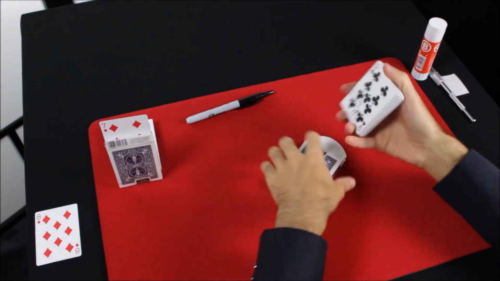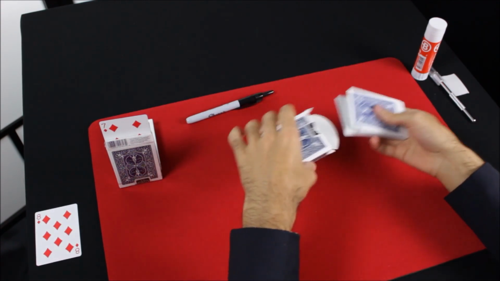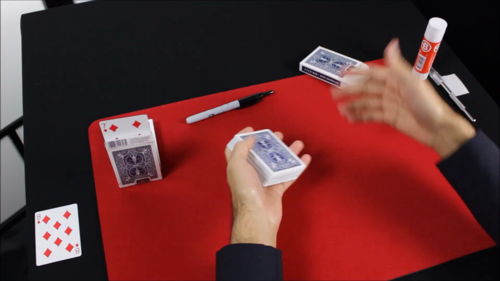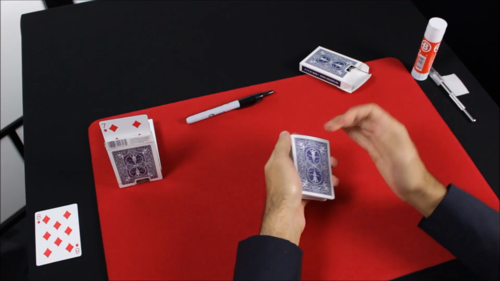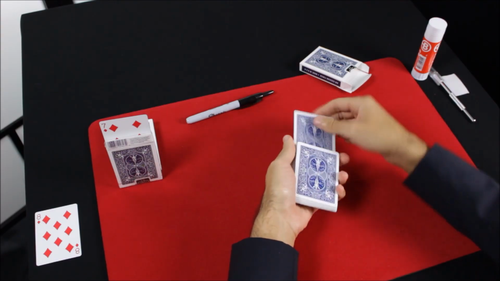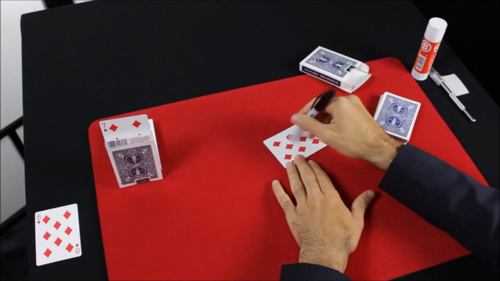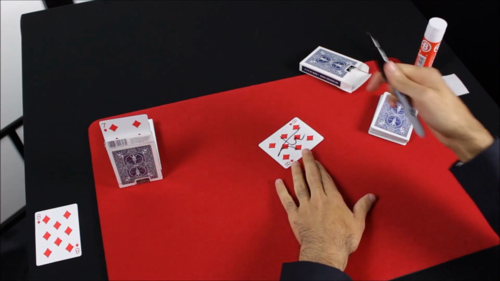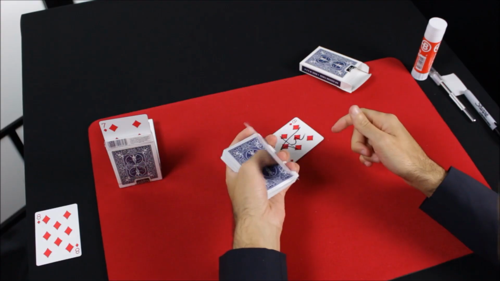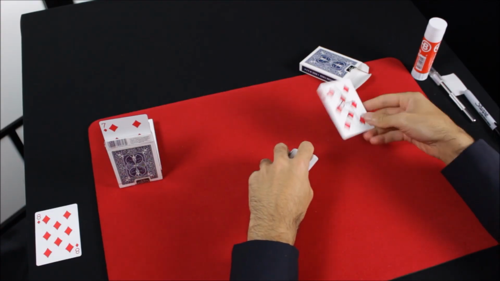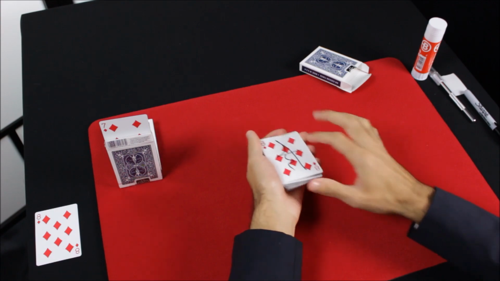Now we need to have the other deck. You show another deck, okay? This is the blue deck, or you can use the red deck if you want. So you have the force card on top, and you need to force the card. Okay, the card is forced to your spectator. Spectator can sign the card, it's better. Now, if you want, turn over the first card, and you need to control the card to the top. Okay, for example, like this.